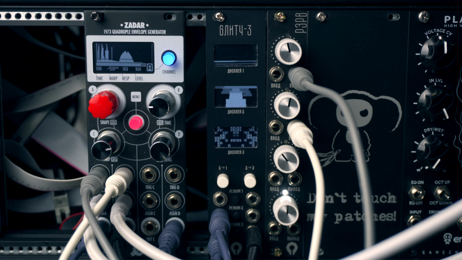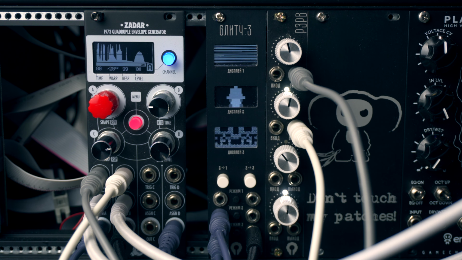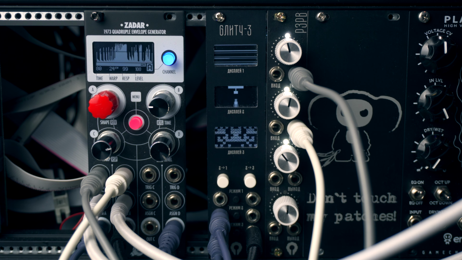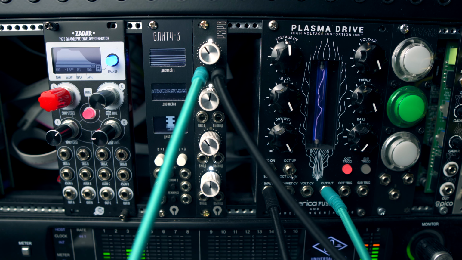Leaving this somewhere in the middle causes the signal to break randomly and causes these interruptions that can be kind of interesting to glitch some signals. So we'll take a look at this right now. I've got a pitch coming from the final output of my DPO Make Noise oscillator that is filtered and distorted by the Erica Synths Plasma Drive. Running this through the P3PB module makes this little electricity glitch sound I'm going to use for some background texture.